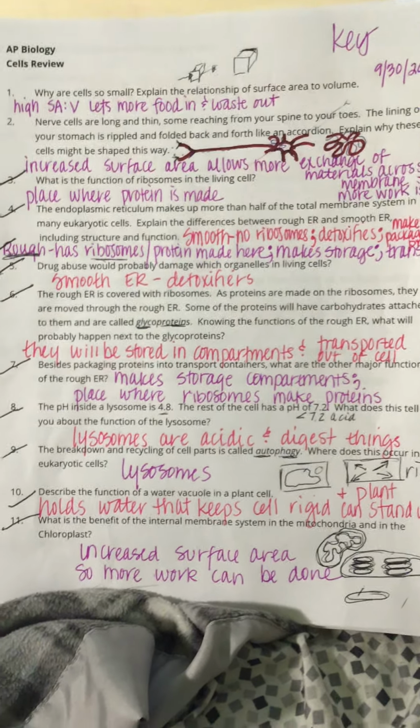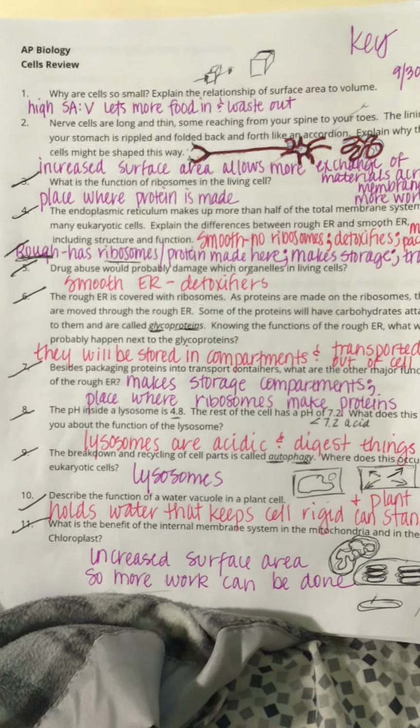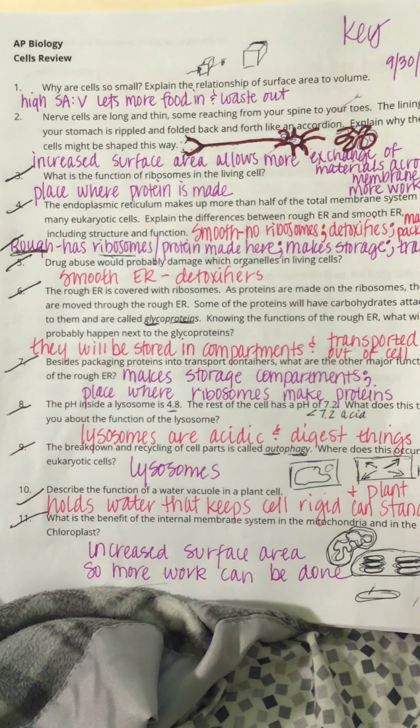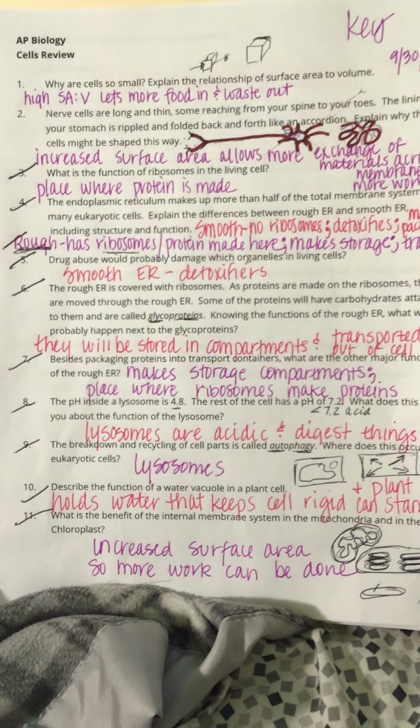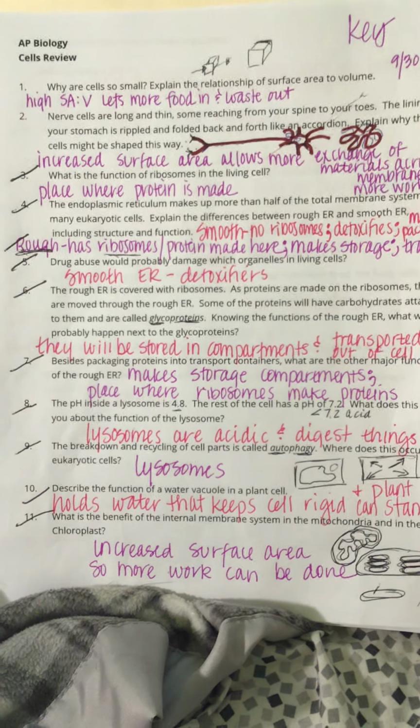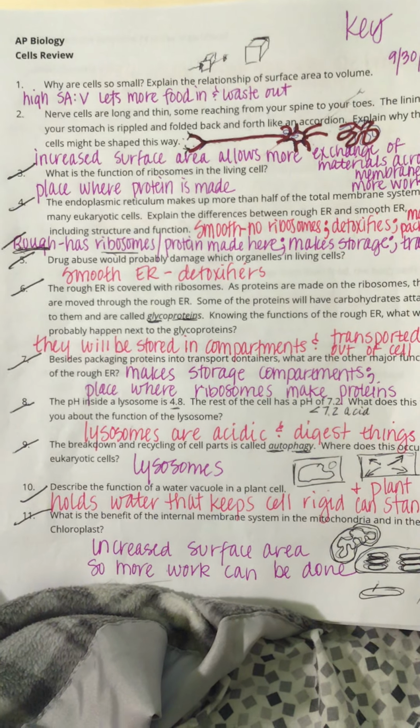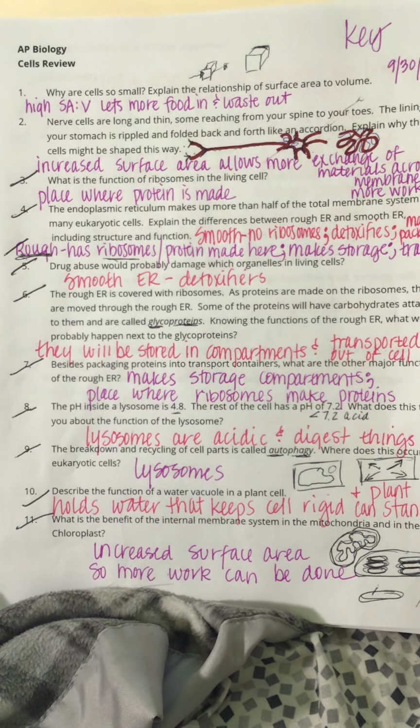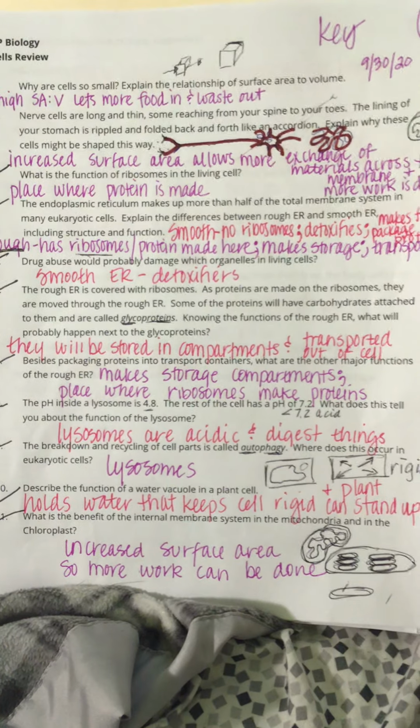You might see these black marks over here. When I write a quiz, I go through something like this, and every time I include a question about something, I check it off. That's how I know I covered all this material. So obviously I covered all this stuff on the quiz.